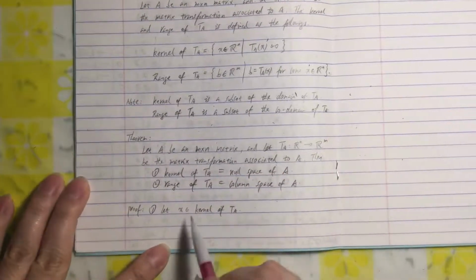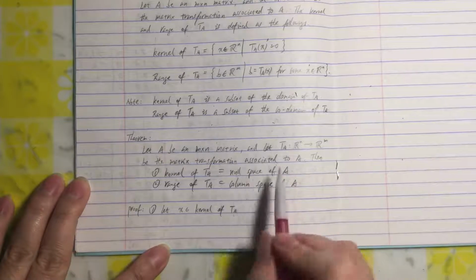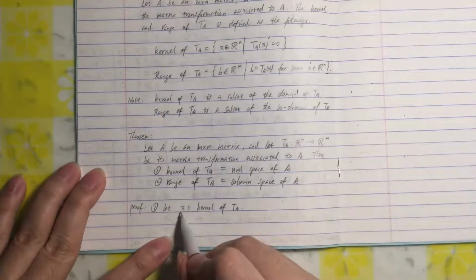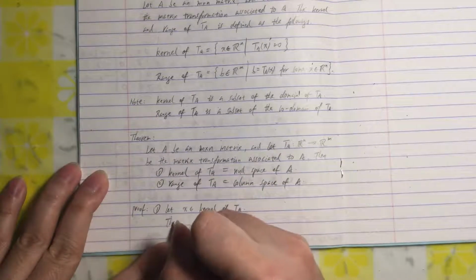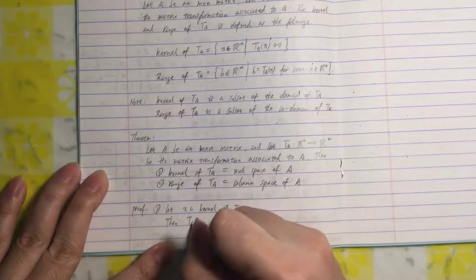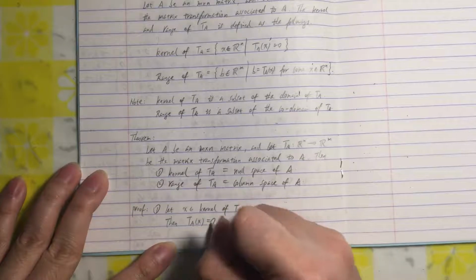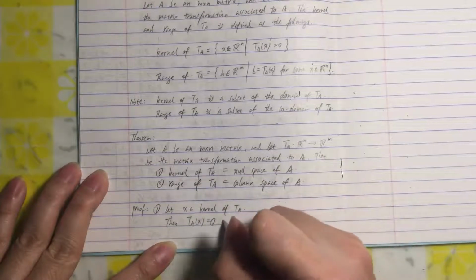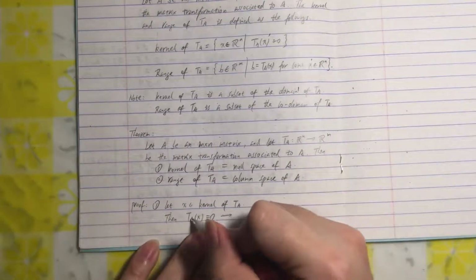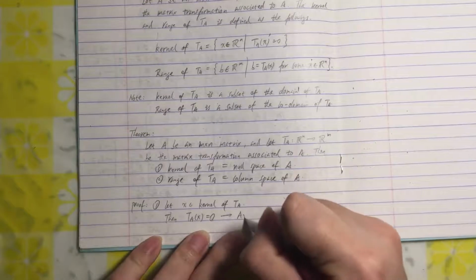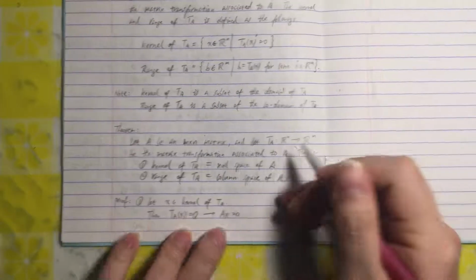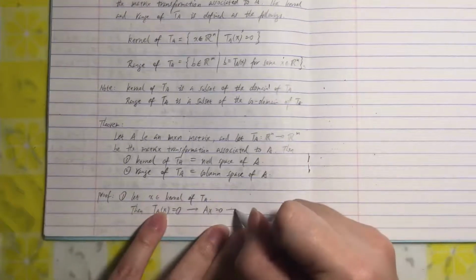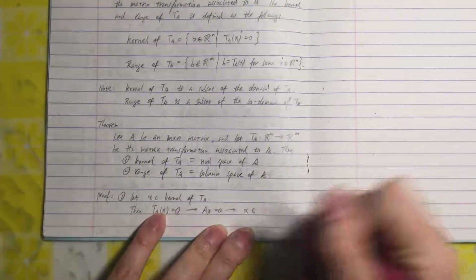I try to show that x also belongs to the null space of A. X belongs to the kernel of T sub A. That means T sub A of x equals 0. T sub A of x is the same as matrix A times x. If A times x equals 0, that means x belongs to the null space of A.